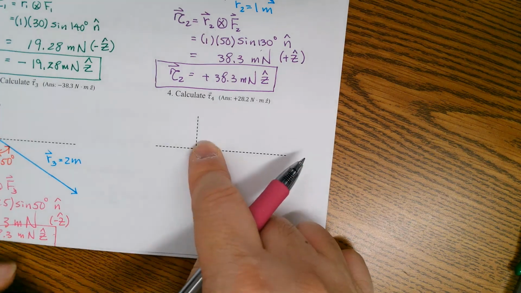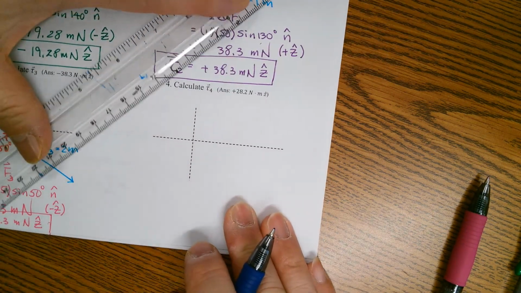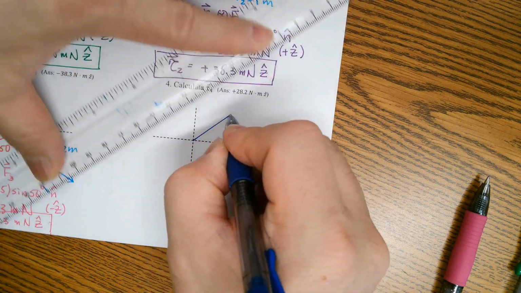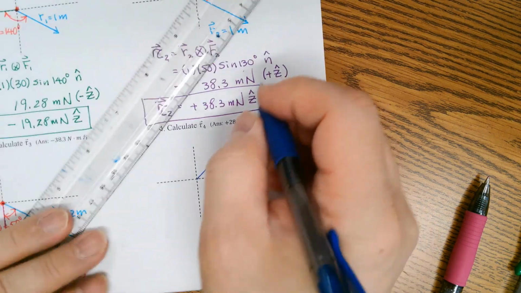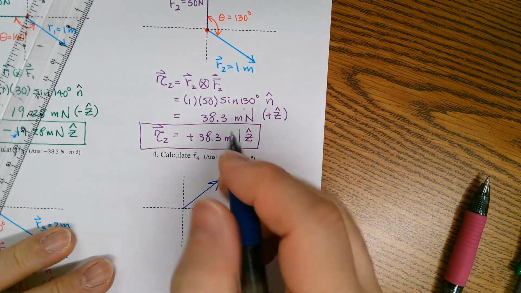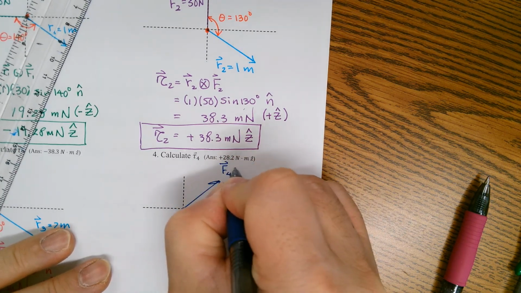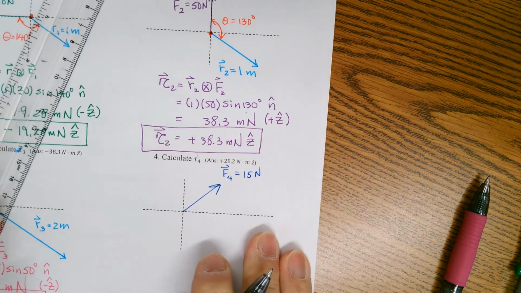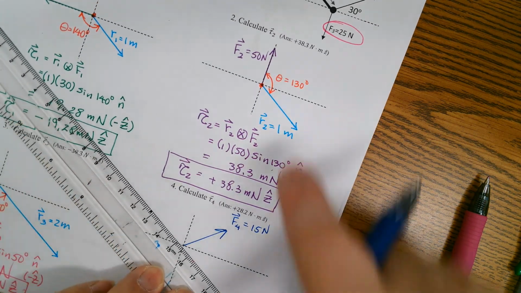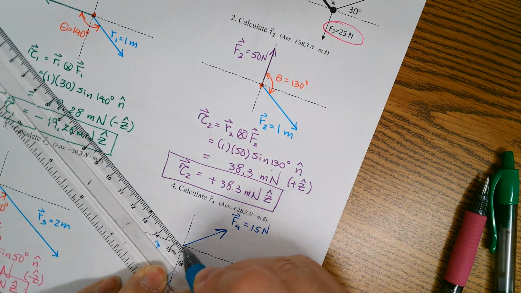And last but not least, here we have 15 newtons going in this direction. So here's my F4, which is 15 newtons. And again, my R4 is 2 meters from the common pivot point.